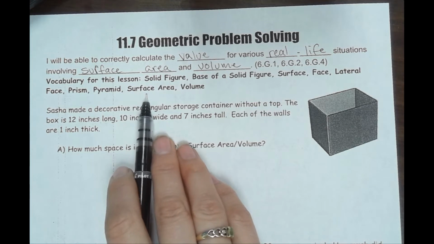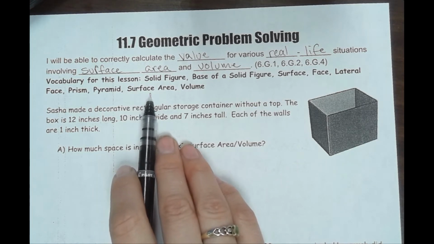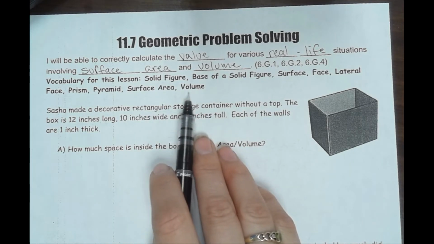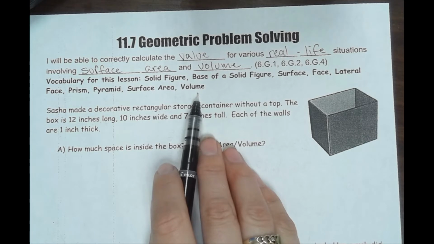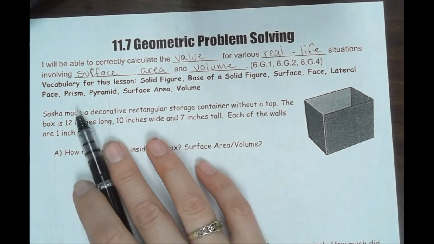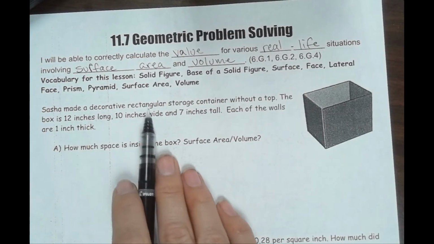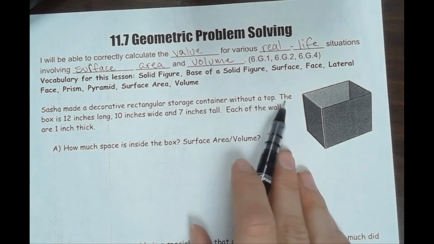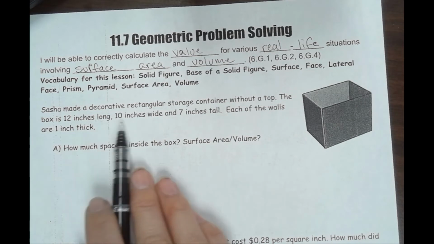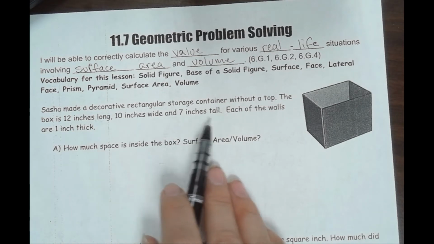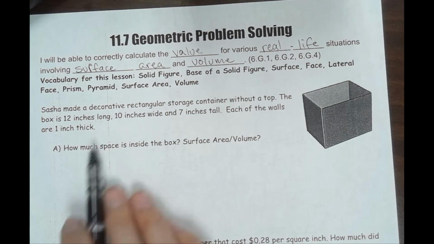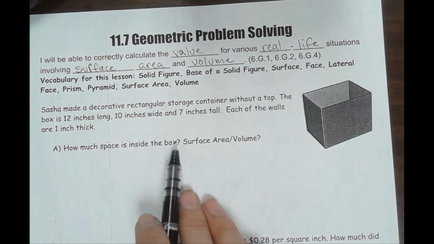Surface area is the area of all the surfaces on the outside, and volume is the amount of space a three-dimensional object takes up. So, Sasha made a decorative rectangular storage container without a top. The box is 12 inches long, 10 inches wide, and 7 inches tall. Each of the walls is 1 inch thick. So it says, how much space is inside the box?